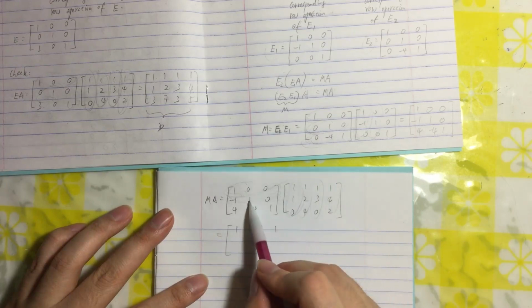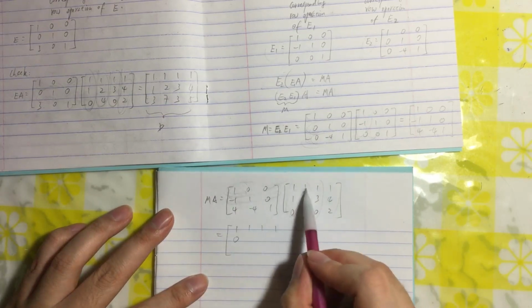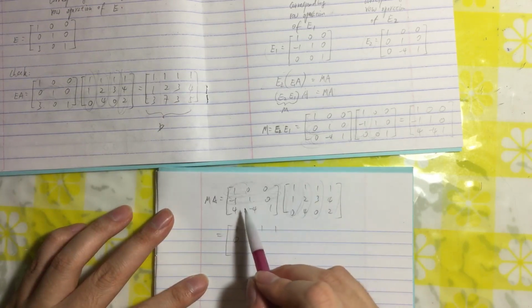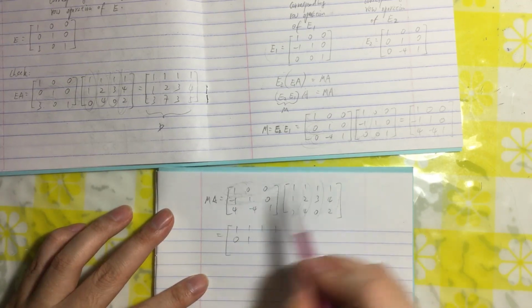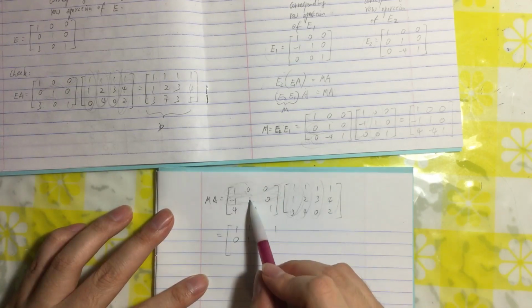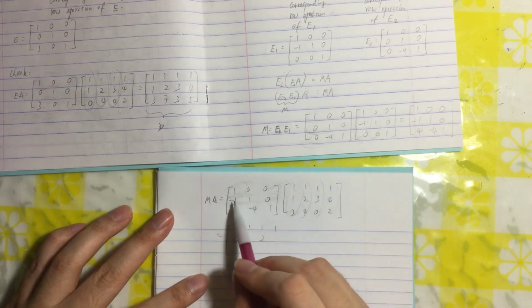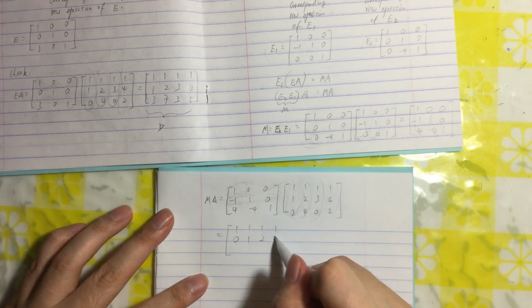Row times column: negative 1 plus 1 plus 0 is 0. Row times column, negative 1 plus 2 plus 0 is 1. Next, row times column, negative 1 plus 3 plus 0 is 2. Next, row times column, negative 1 plus 4 plus 0 is positive 3.